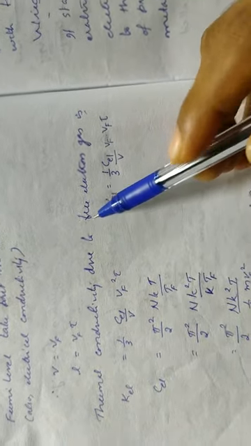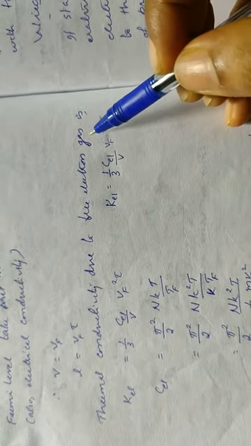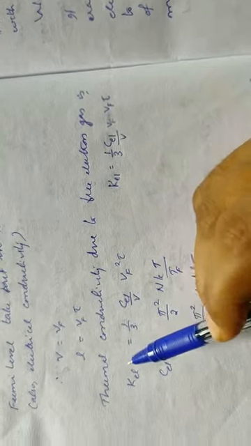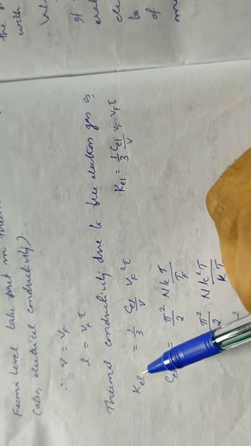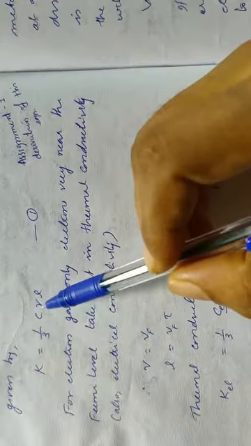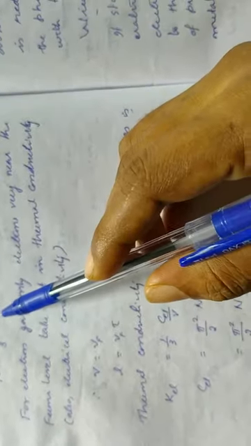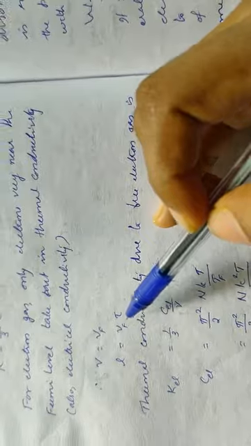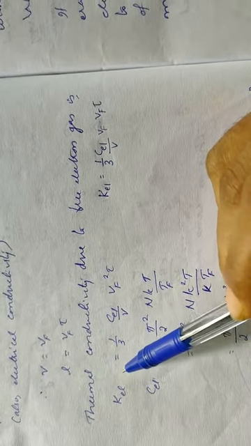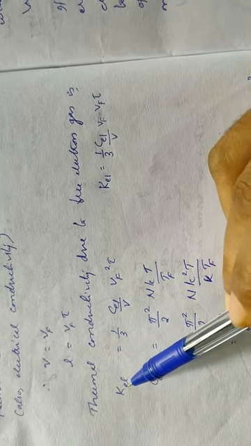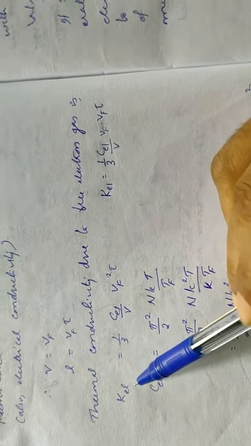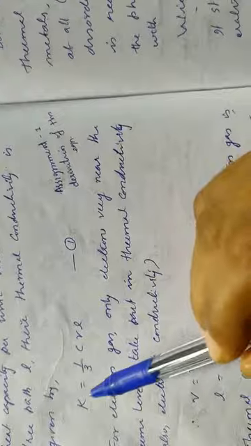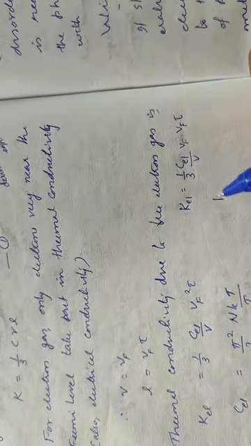Now the thermal conductivity due to free electron gas is obtained by substituting v as Vf and L as Vf into tau in this equation. The general expression is K is equal to 1 by 3 CvL.